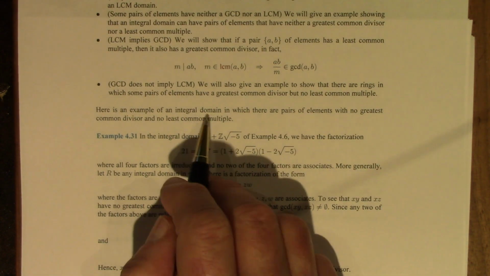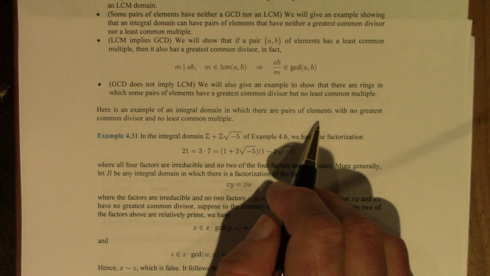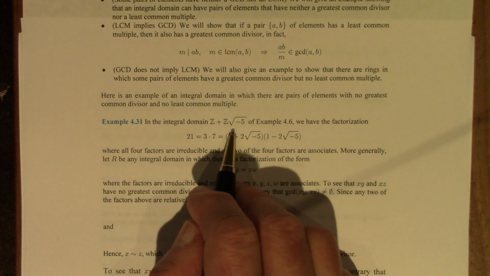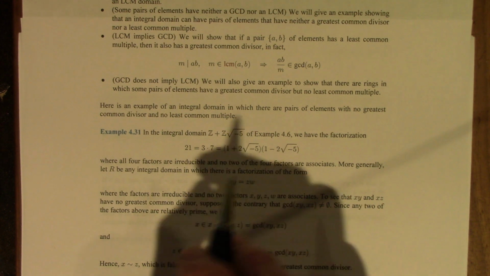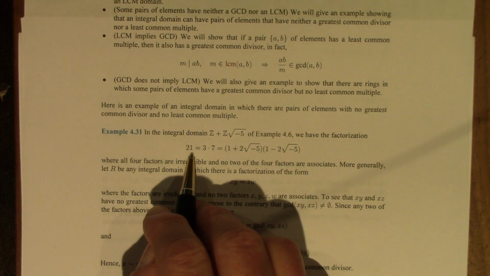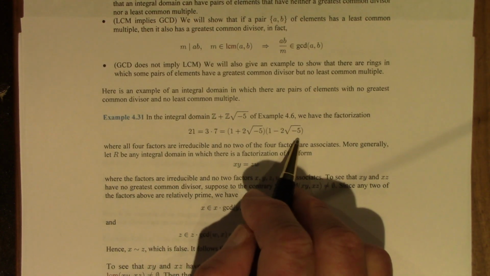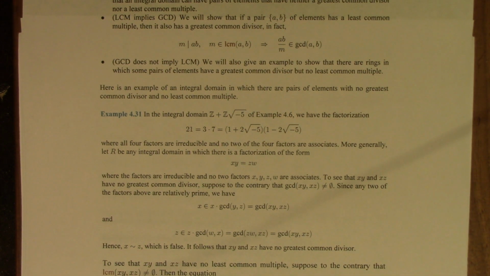So first, an example in which there are pairs of elements with no greatest common divisor and no least common multiple. The quadratic domain we looked at in example 4.6 has this factorization of 21. All four factors are irreducible. No two are associates. Therefore, they're pairwise relatively prime.